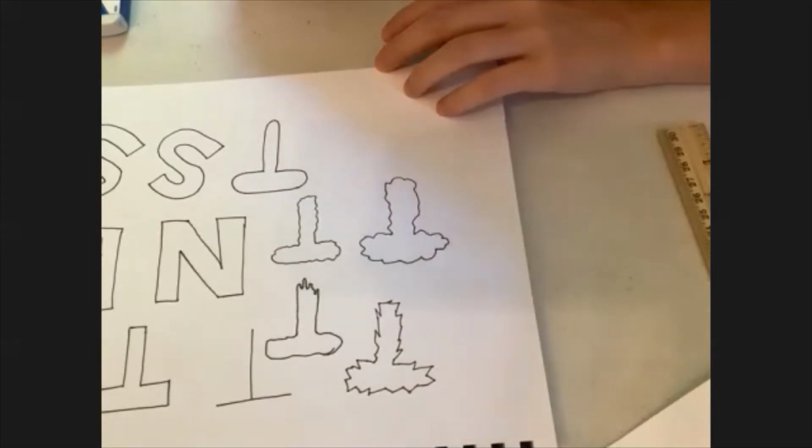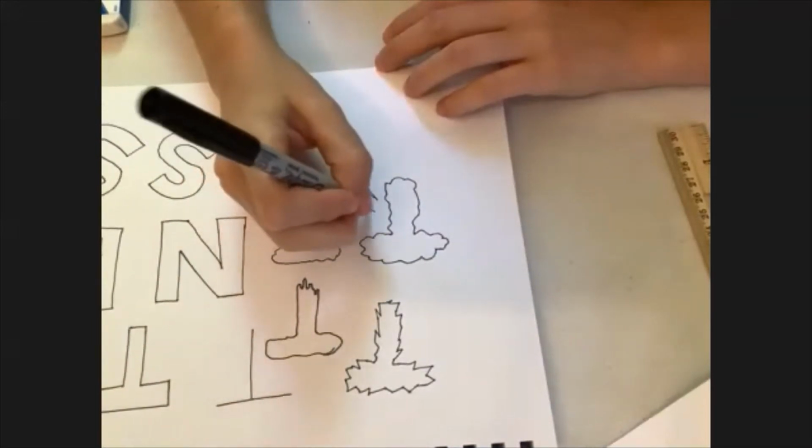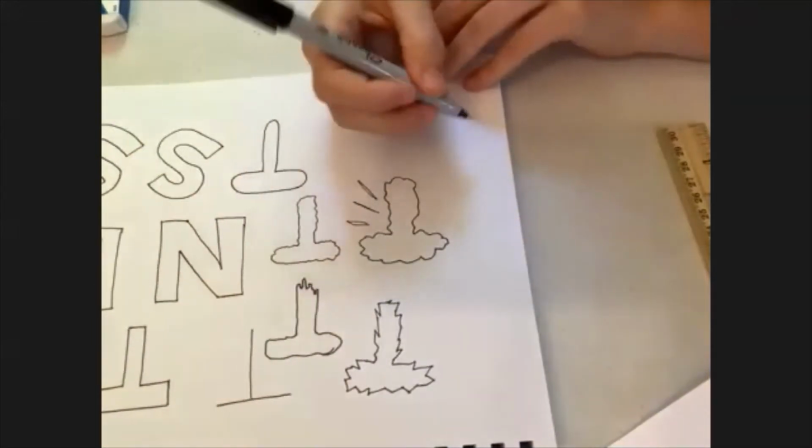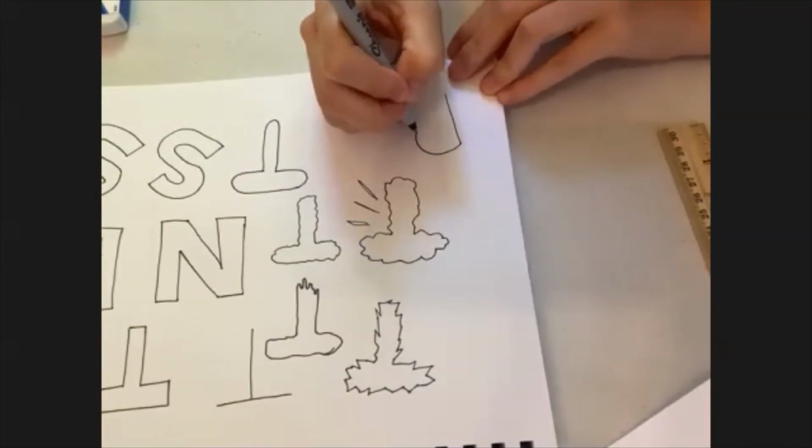And you have lots of examples throughout all these comics. And one other thing I love about lettering in comic books is because you have all these little lines. So say I wanted to write the word pow.